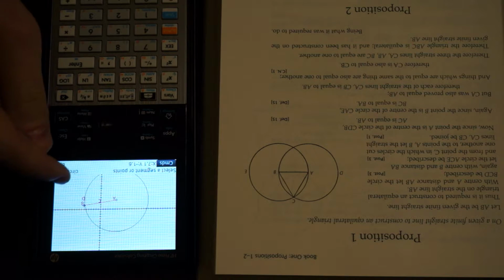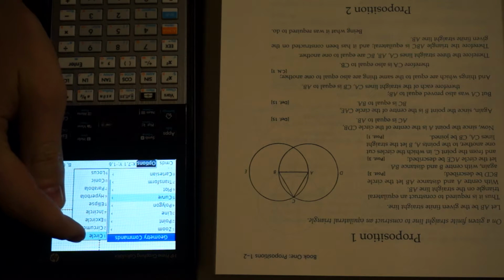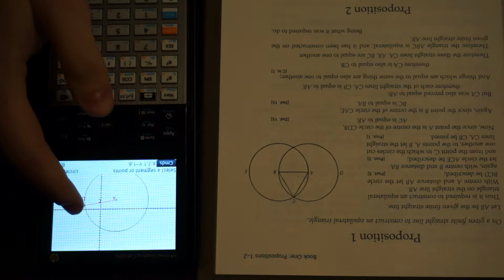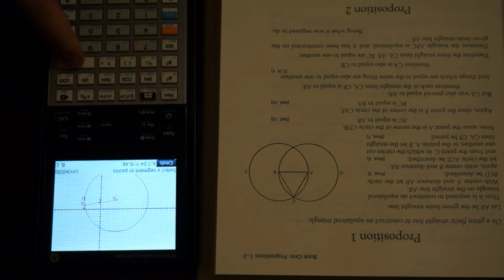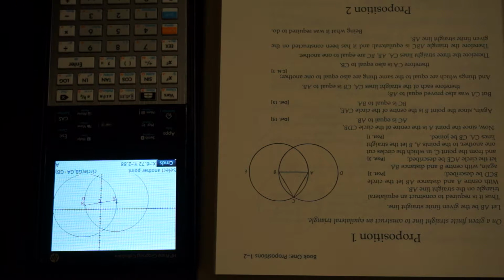So now we have to construct a second circle, this time with point B at the center and going through point A. So let me put that circle here, point B, and going through point A. All right.